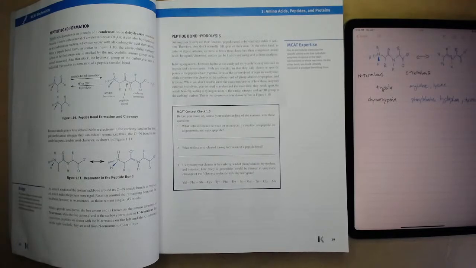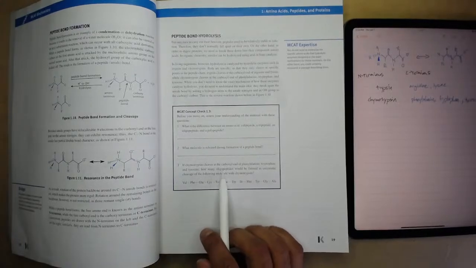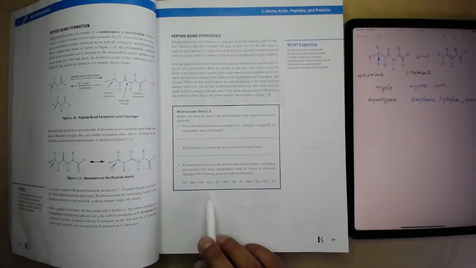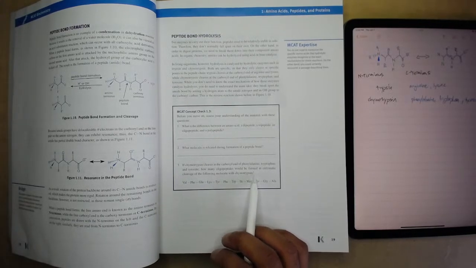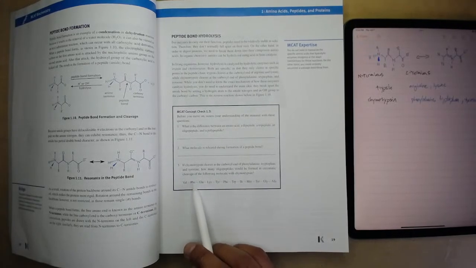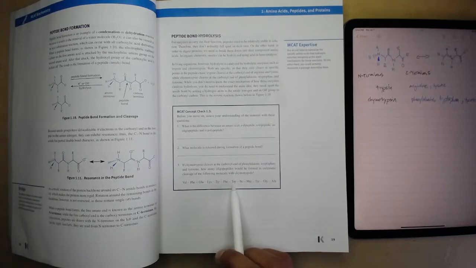dehydration reaction. If chymotrypsin cleaves at the carboxyl end of phenylalanine, tryptophan, and tyrosine, how many oligopeptides would be formed in enzymatic cleavage of the following molecule by chymotrypsin? Phenylalanine, tryptophan, tyrosine. Phenylalanine, tryptophan, tyrosine.